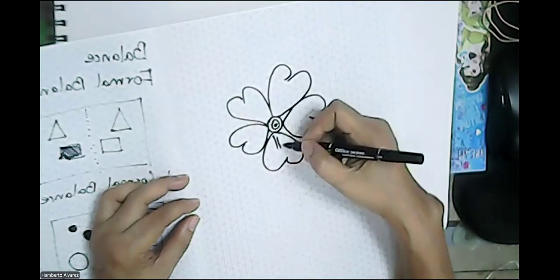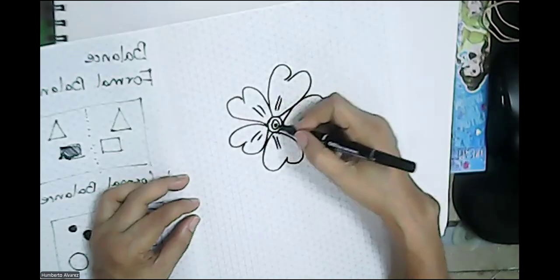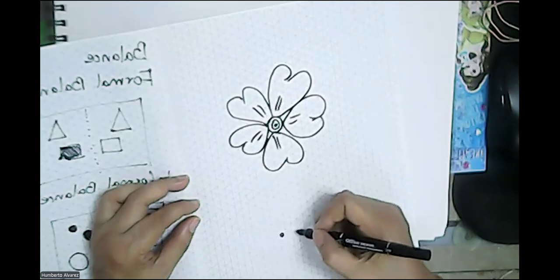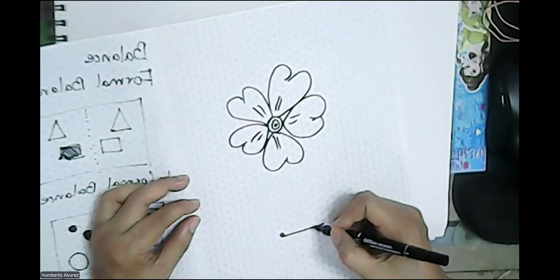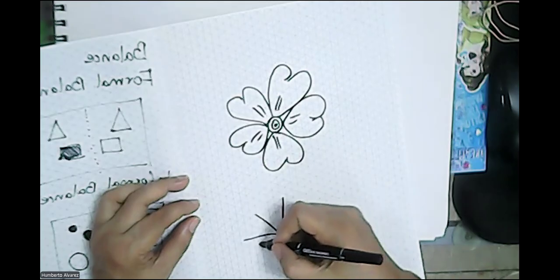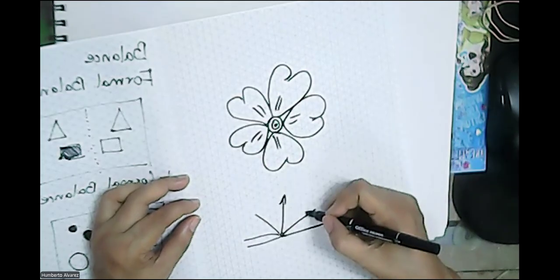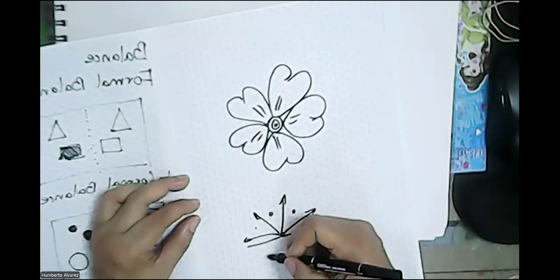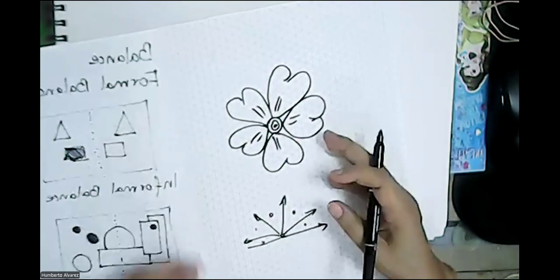All right, I can put this in here, for radial balance. And also you can have radial balance, but only half of it. If you do this, this is also radial balance. I can put some circles in here. And so forth.